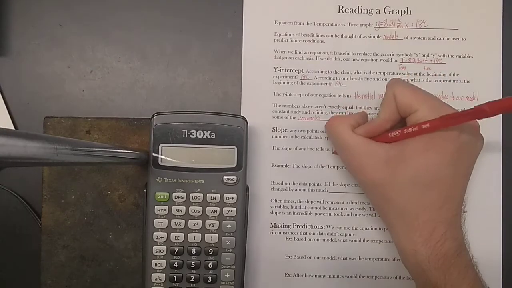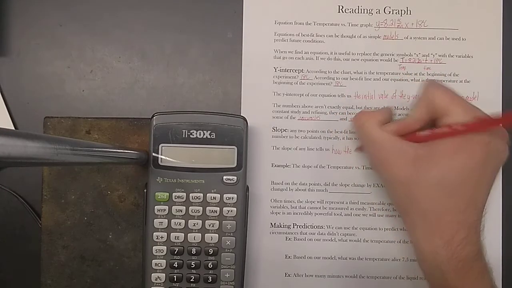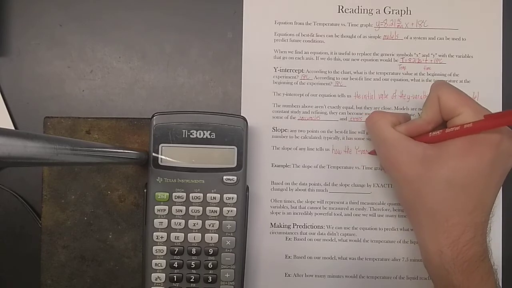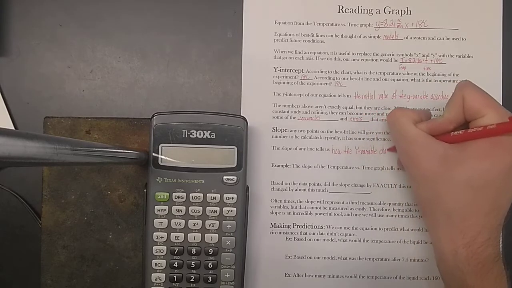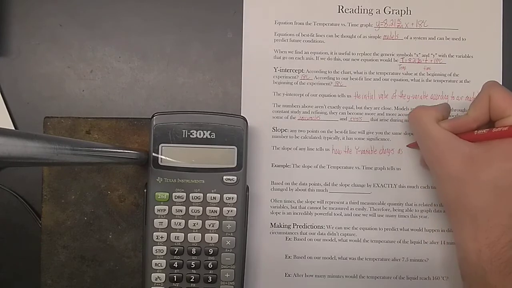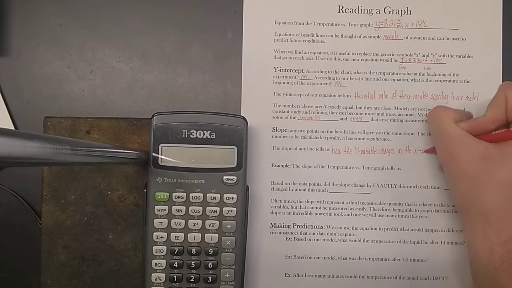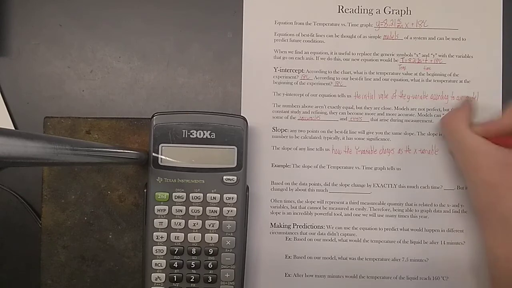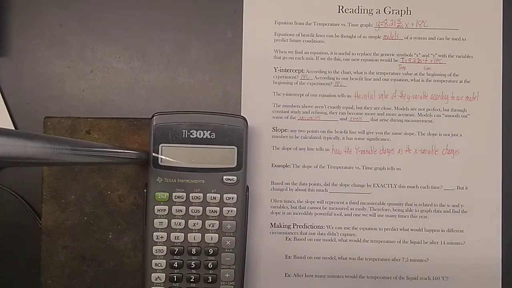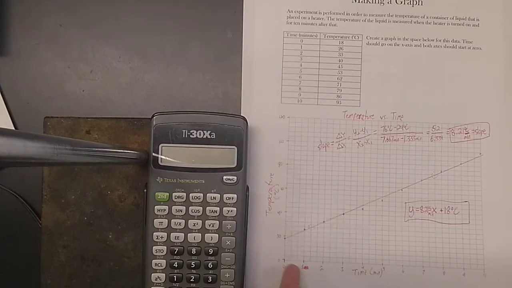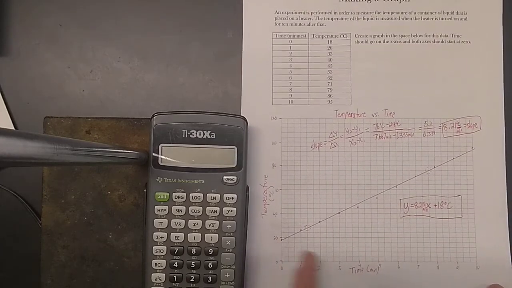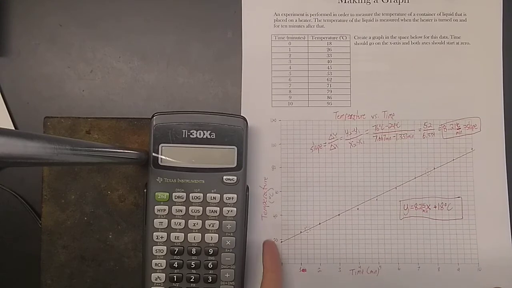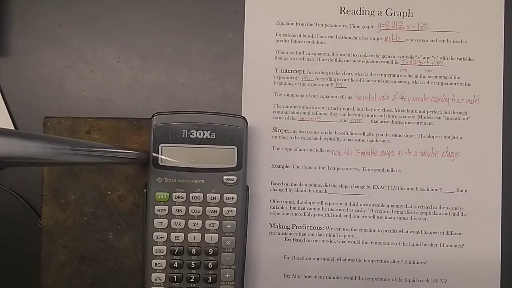For any line, the slope will tell us how the y variable changes as the x variable changes. And you need to keep that in mind. Anytime we talk about the slope of a graph, you're looking at how the y variable changes in response to some change in the x variable. So for this graph, we have temperature versus time. The slope tells us how the y variable changes as the x variable changes, or in other words, how temperature changes over time.